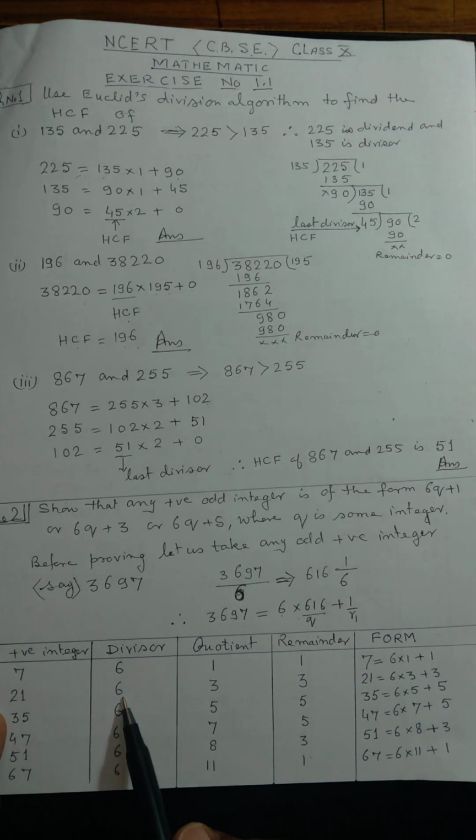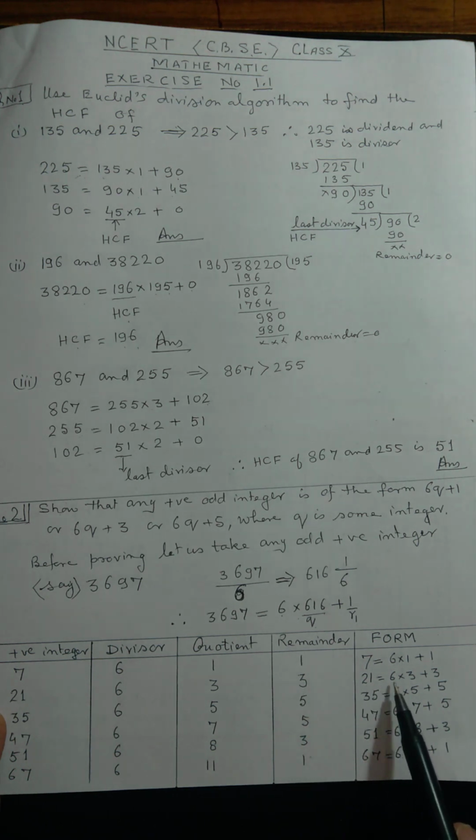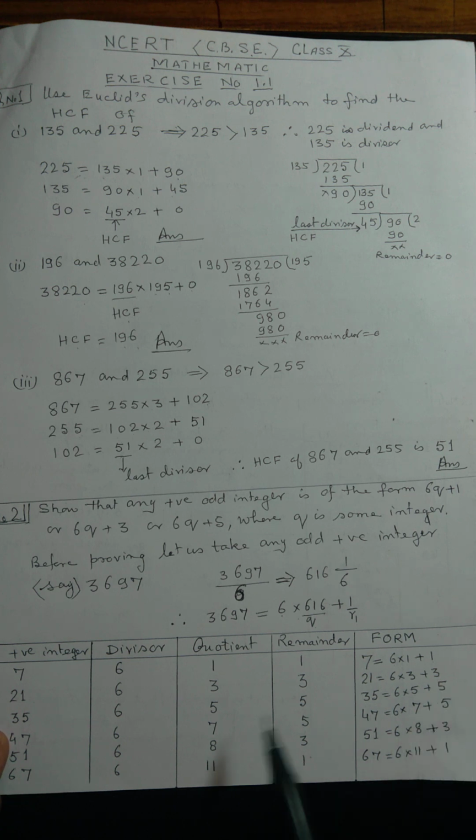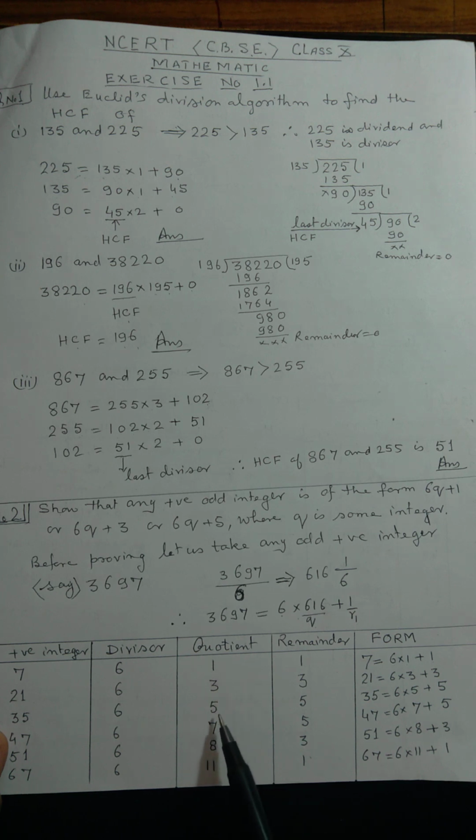Divide it by 6, the quotient will be 3, remainder will be 3. So 21 can be written in the form 6 into 3 plus 3. Now take 35. In all cases the divisor is 6. The quotient can vary accordingly. So 5 is the quotient and the remainder is 5.